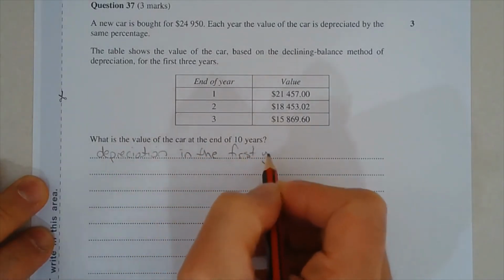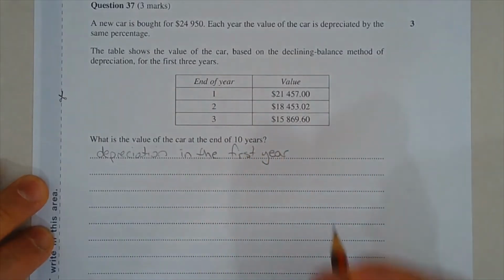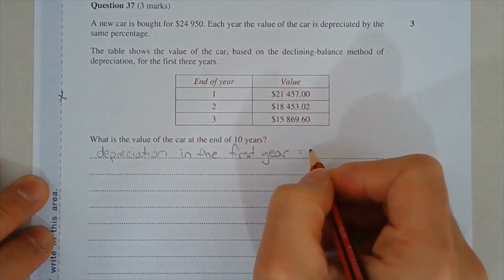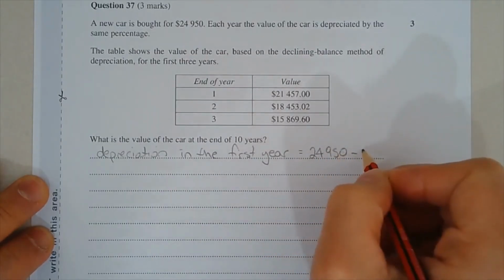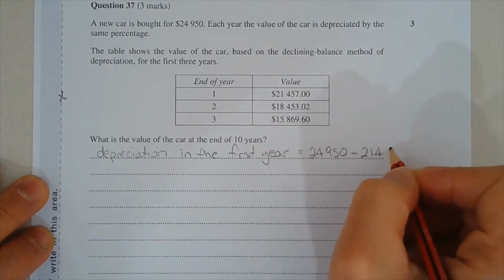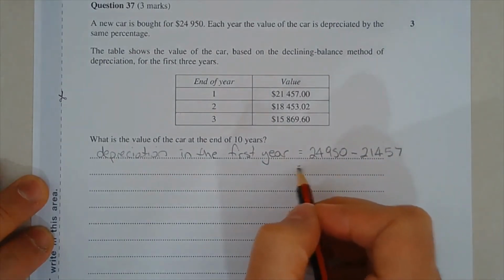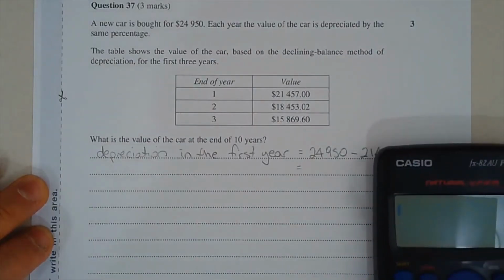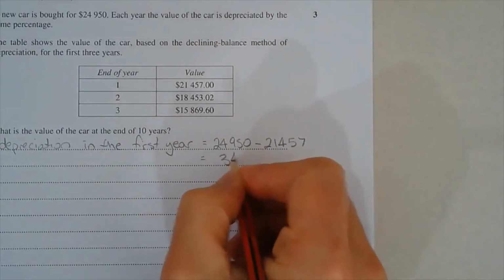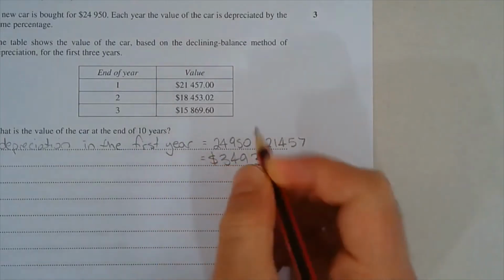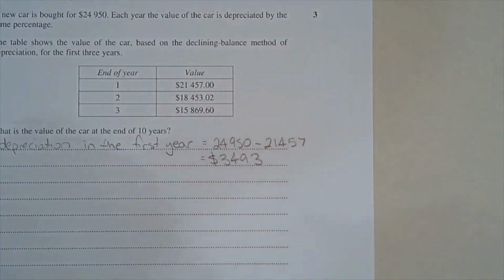Right, so the depreciation in the first year is equal to the original value, so 24,000, the purchase price, minus the value of the car after year number 1. So 24,950 minus 21,457, and we get $3,493 in the first year. Now in each year it's going to lose a different amount because it's declining balance method.